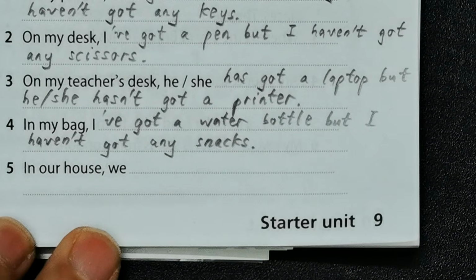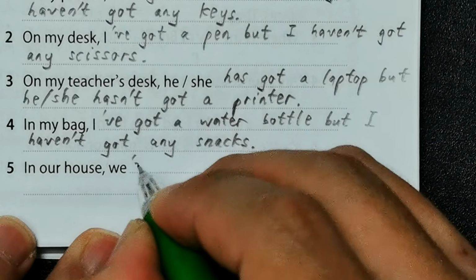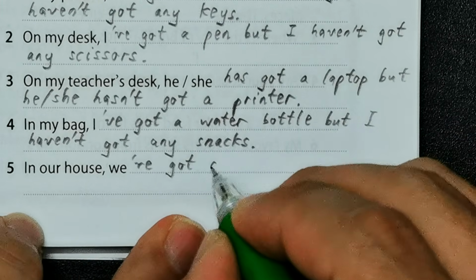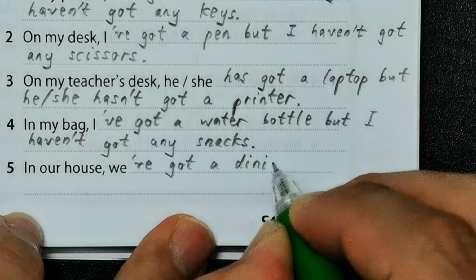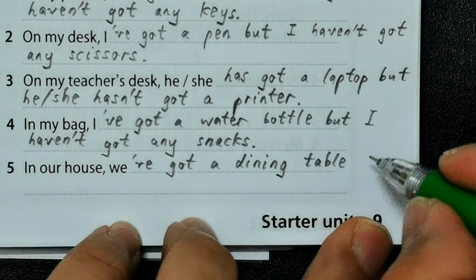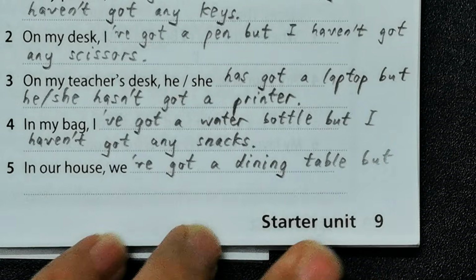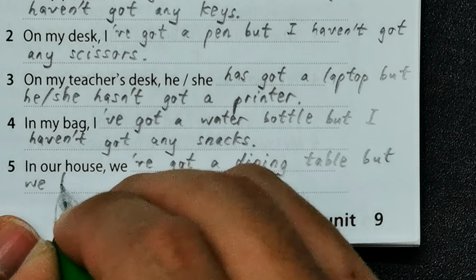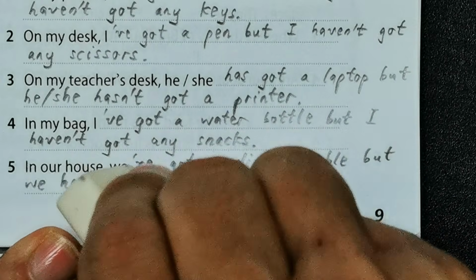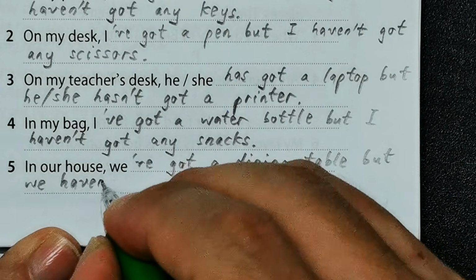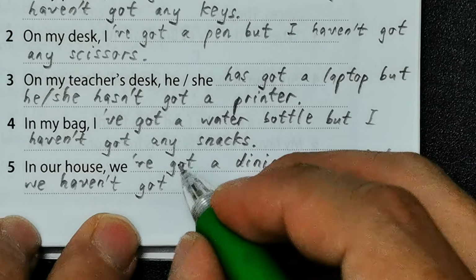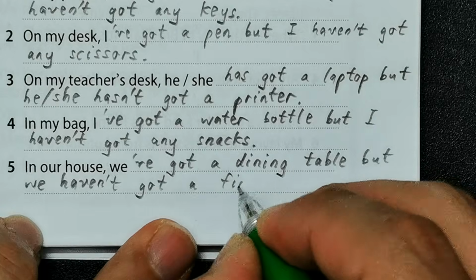And then the last one, in our house we've got a dining table, but we haven't got a, so maybe fireplace.